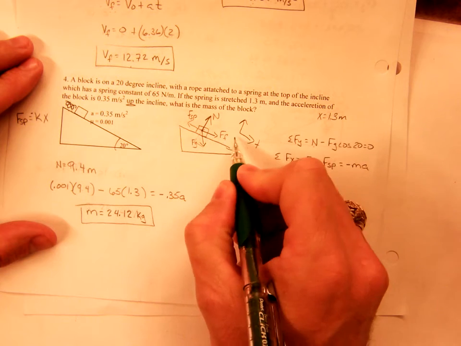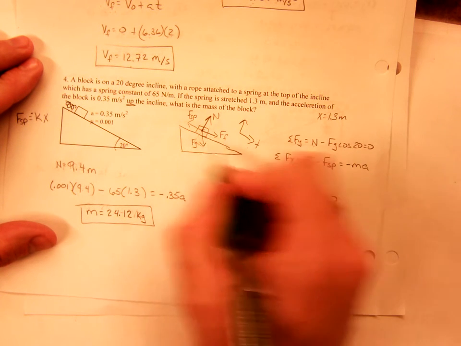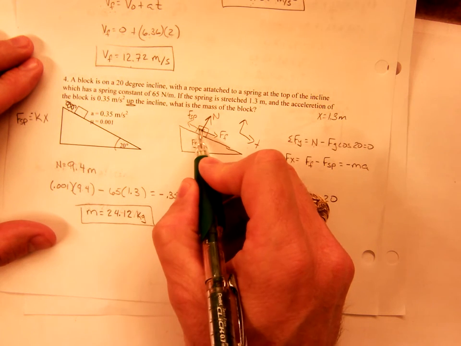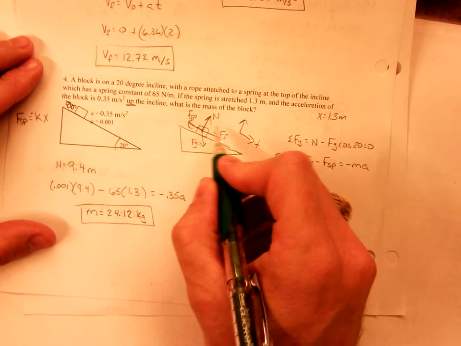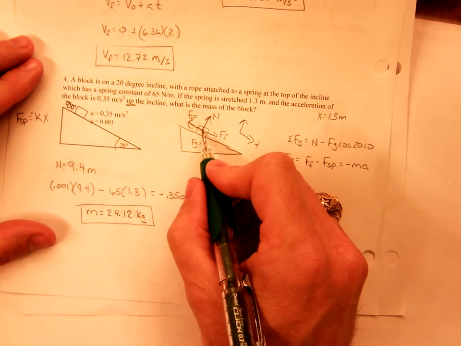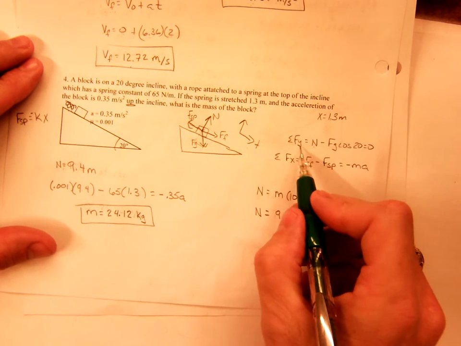Again, I say down the incline is positive. So this is moving upward, so I've got the spring which is stretched and it's pulling the block that direction. Normal force is up. Friction is opposition of motion, and then I have my force of gravity again. So sum of forces in the y.